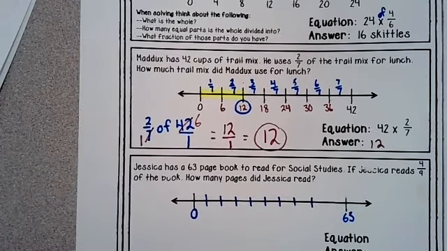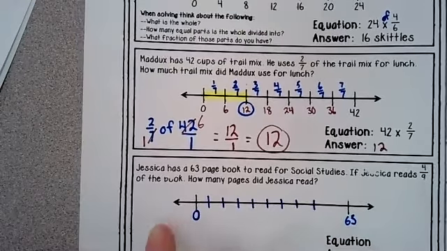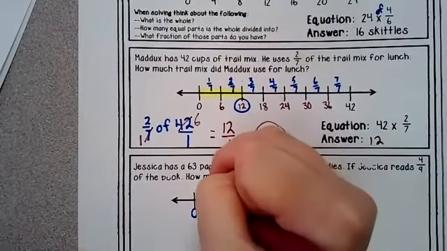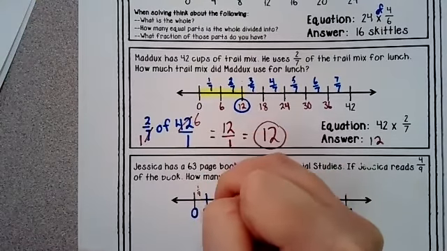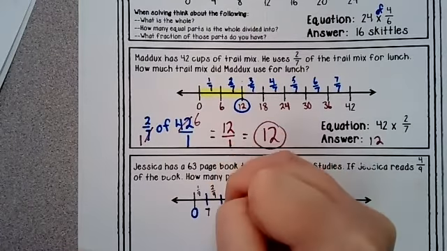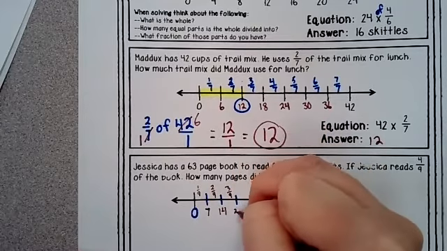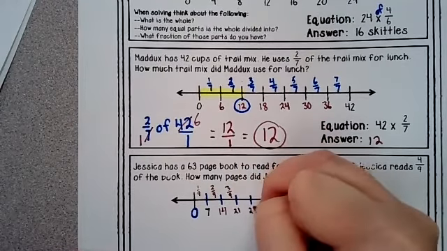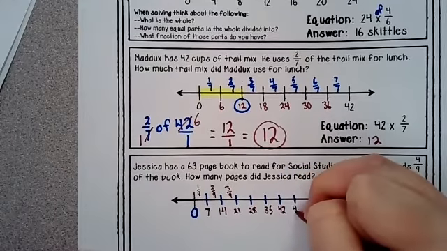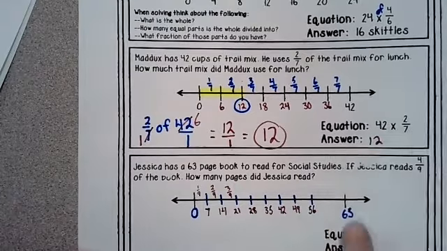So now what we're going to do is we need to determine how much is in each section. Well, 63 divided by 9 means that there are 7 at each interval. So if I've got 1/9, that is 7. If I've got 2/9, that is 14. If I've got 3/9, that is 21. And you can keep going. So 28, 35, 42, 49, and then 56 and 63.